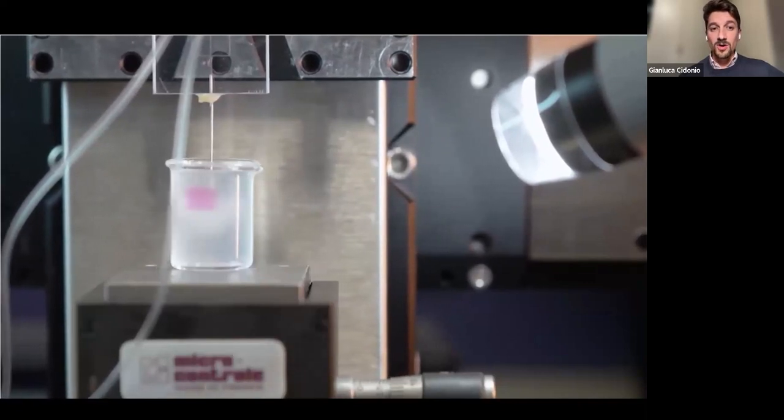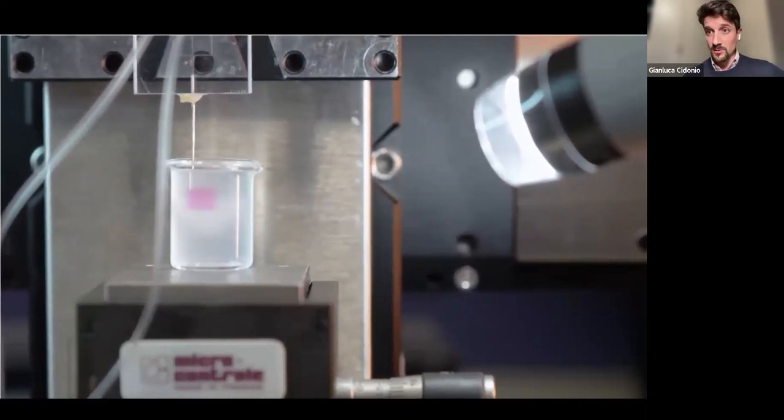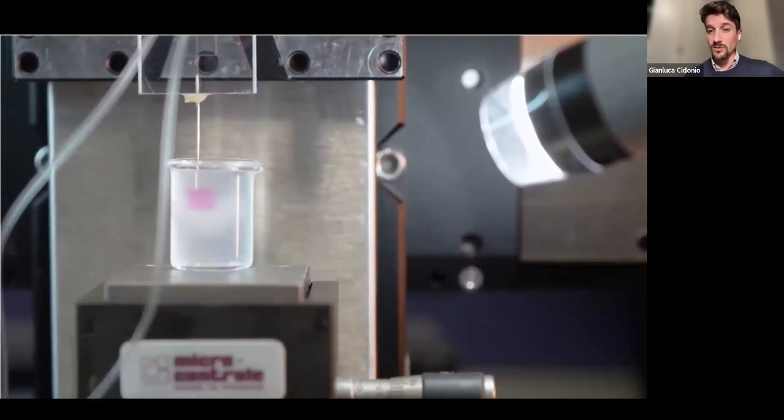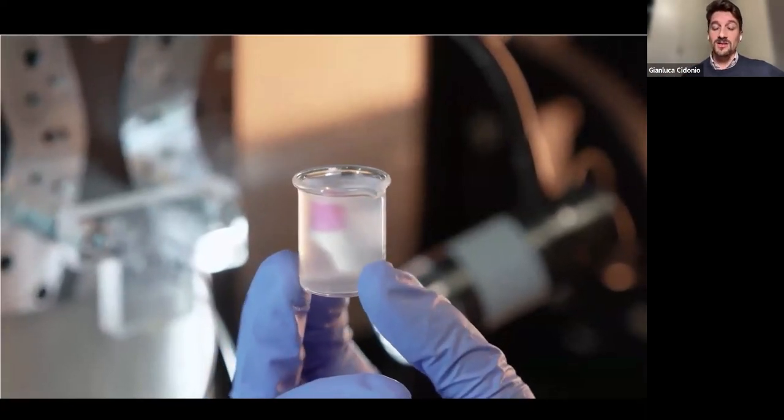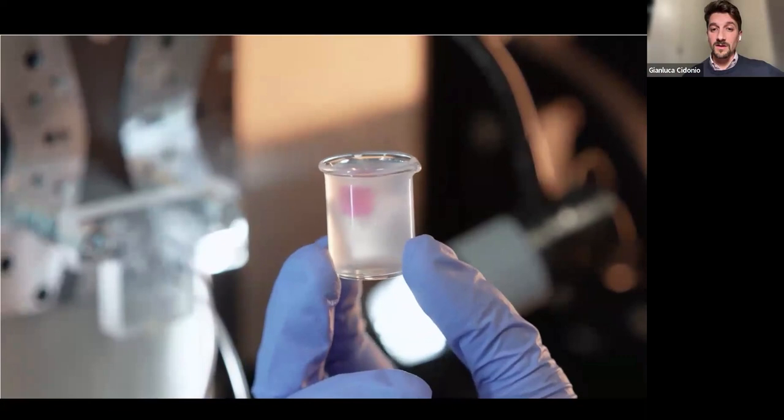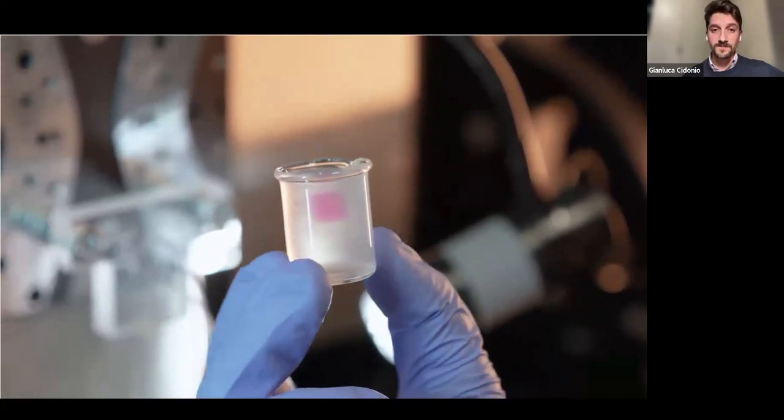So here we don't have to change print heads. We don't have multiple print heads. We just have multiple inputs, and we have the ability to pattern the final construct in a really stratified manner.